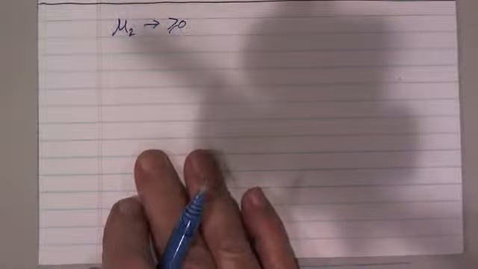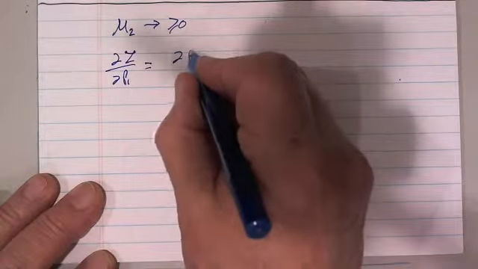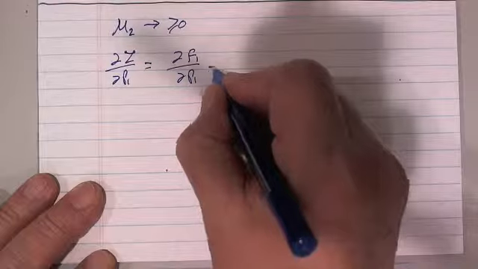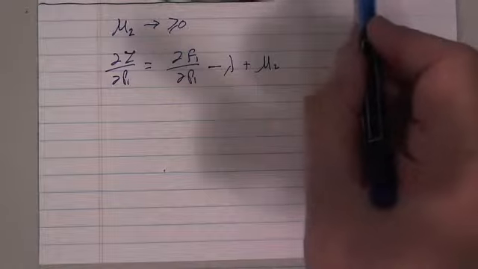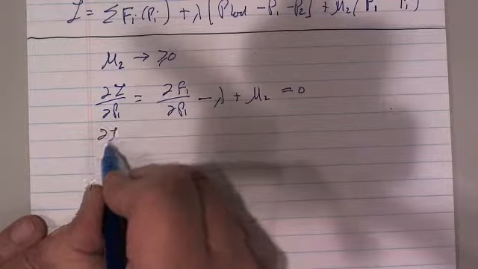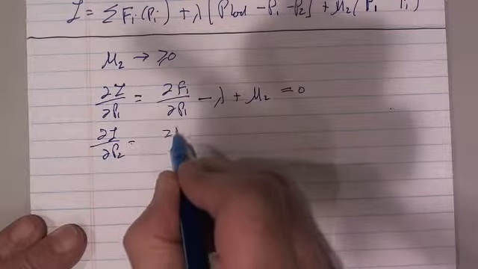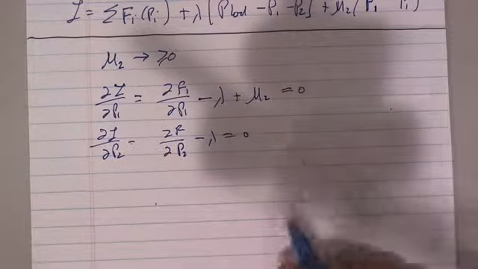So this looks like this. We say dL/dP1 is equal to dF1/dP1 minus lambda plus mu2, and that's got to equal 0. dL/dP2 is simply the old one, because we didn't include its limit in the problem: dF2/dP2 minus lambda equals 0.